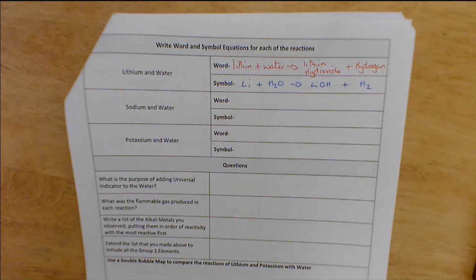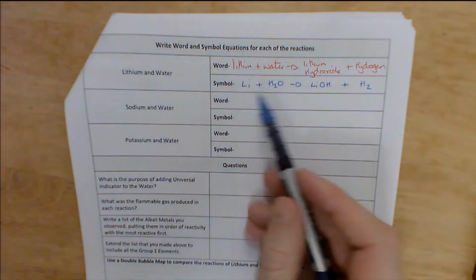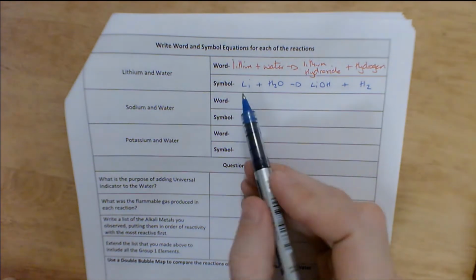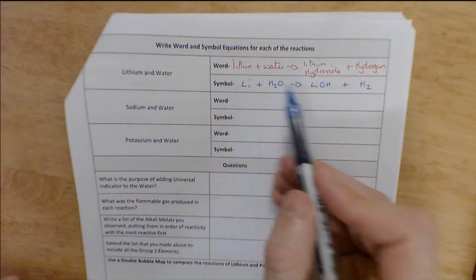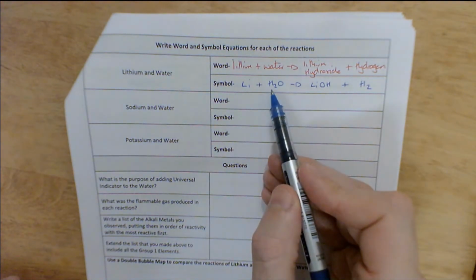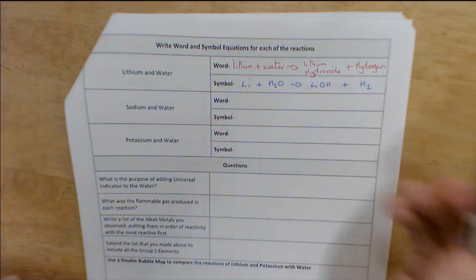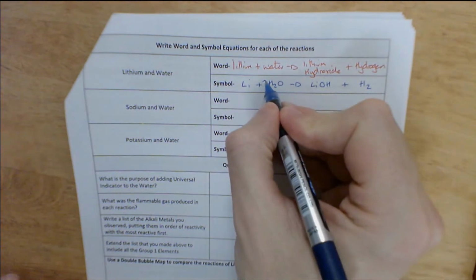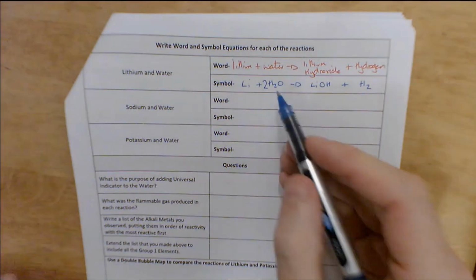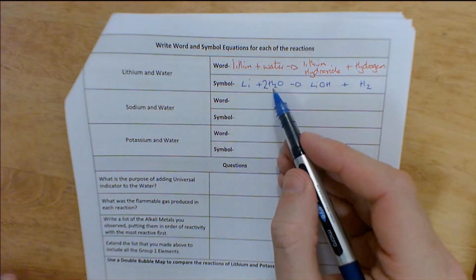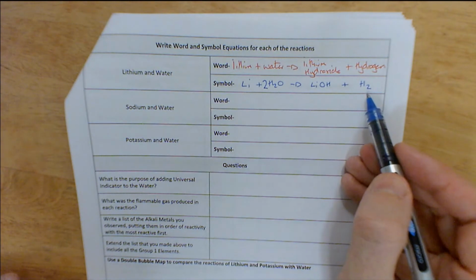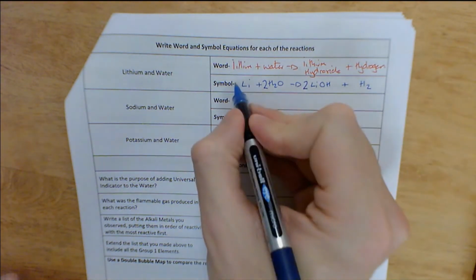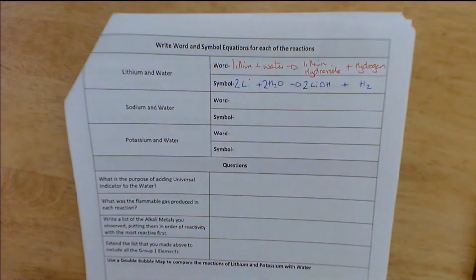Not that you need to know how to do this at the moment, but we need to balance this. So we want the same number of each element on both sides. So we've got 1 lithium, 1 lithium, 2 hydrogens, 1, 2, 3 hydrogens. So we need more hydrogens on this side. So we're going to have to put 2 there. And in order to make that balance, 2 lots of 2 is 4. Well, I've already got 2 there, so I can't double that. That'd give me too many. So I need 2 here, which means I also need 2 lithiums. But that should now be balanced.